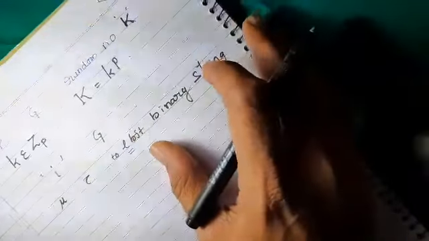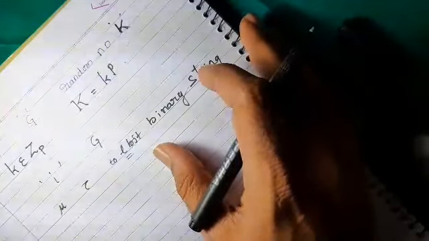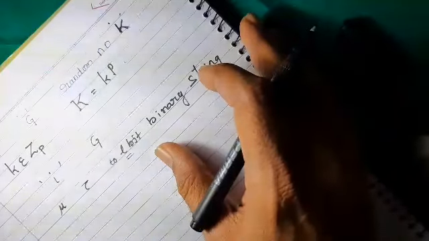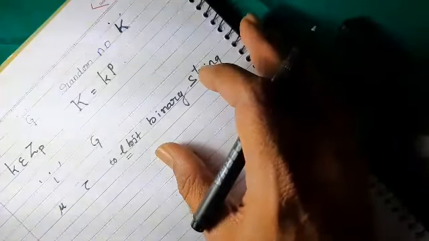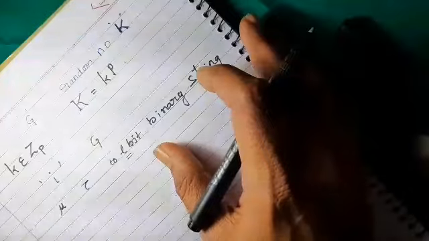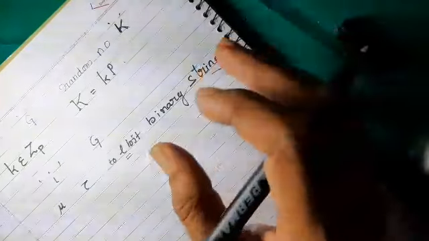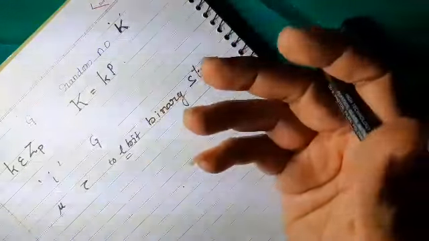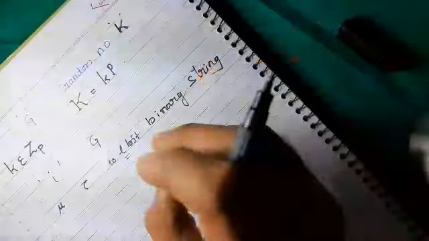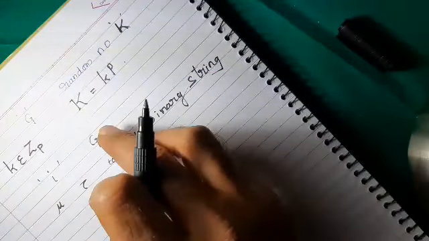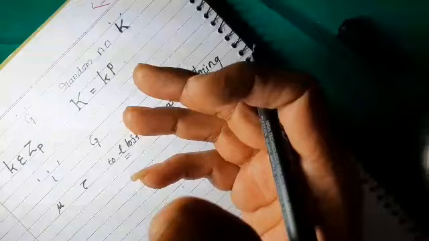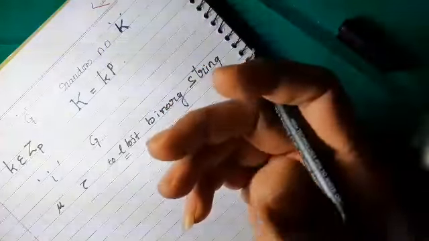Now we have two groups. One is G, another is tau. Together with their order P, these two groups G and tau together with their order will be made publicly available.